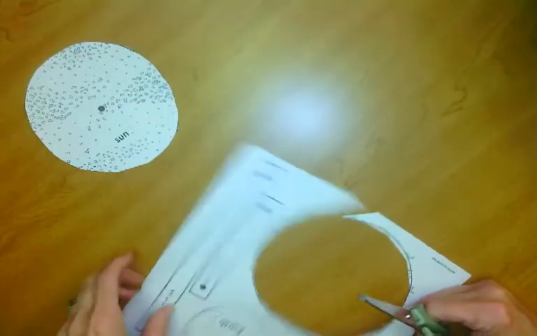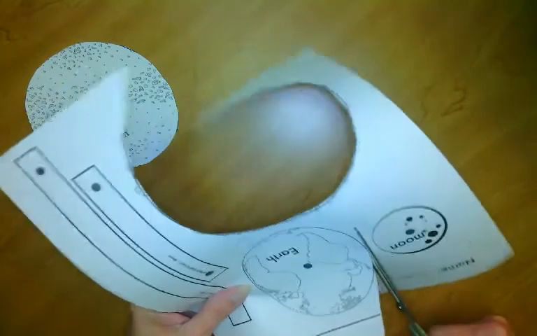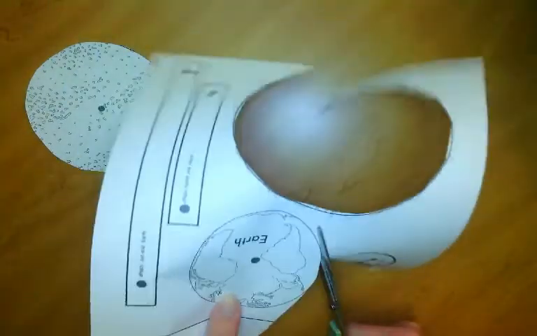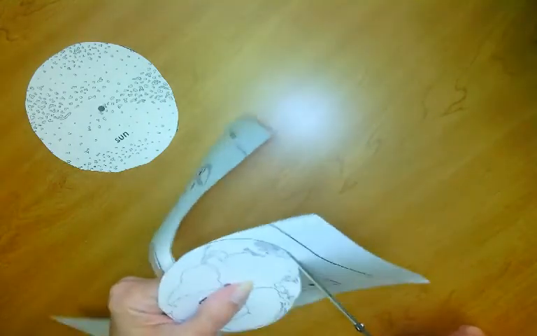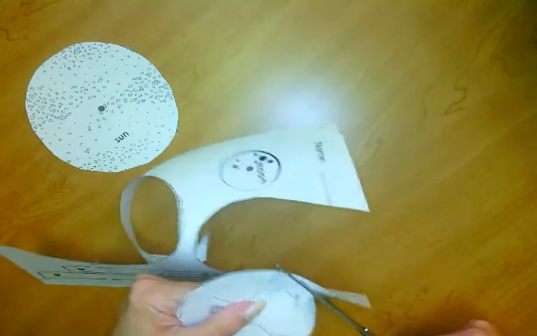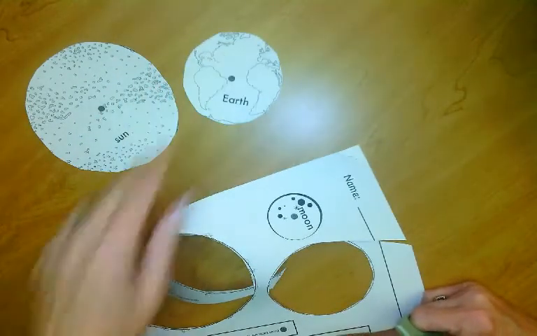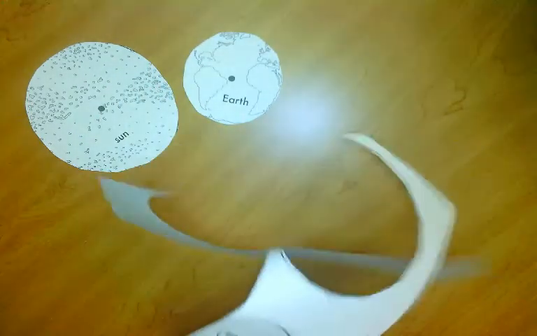And then I'm going to cut out my earth. Staying on the lines, there's my earth, and then my moon.